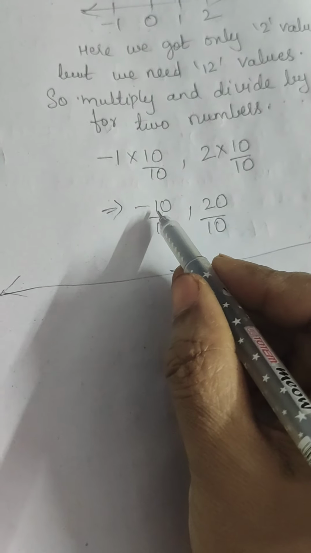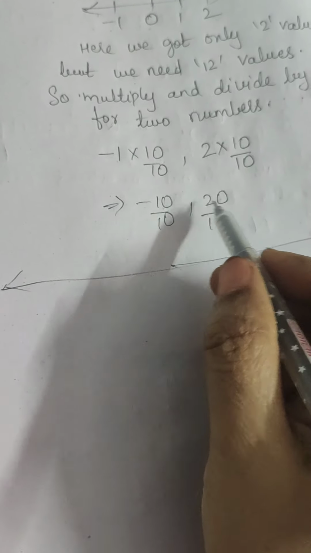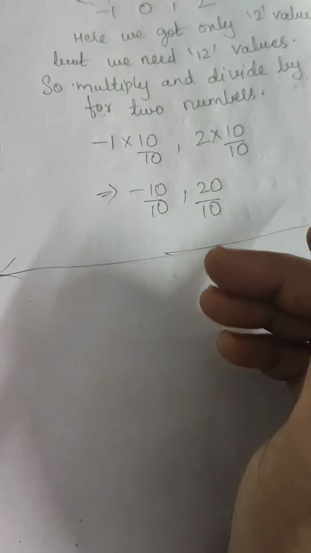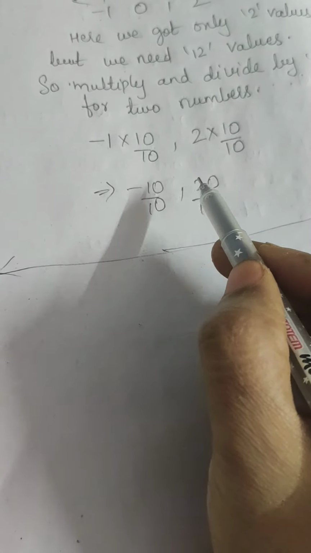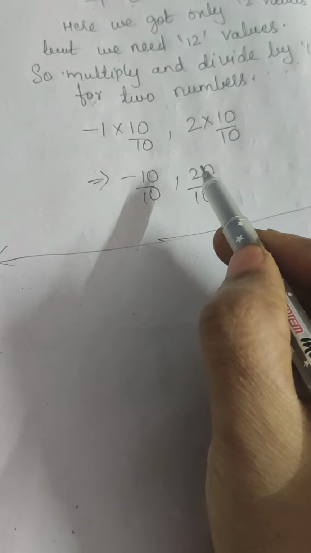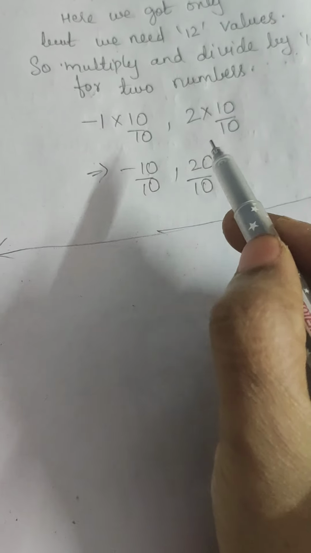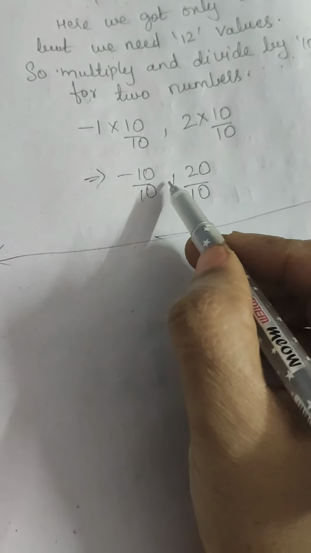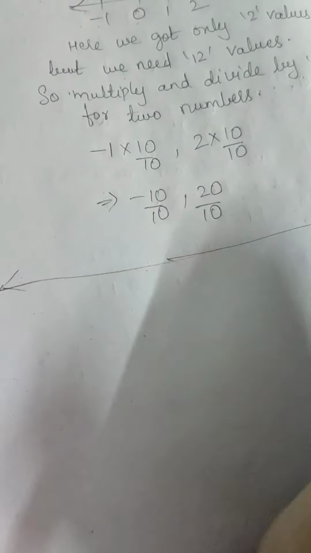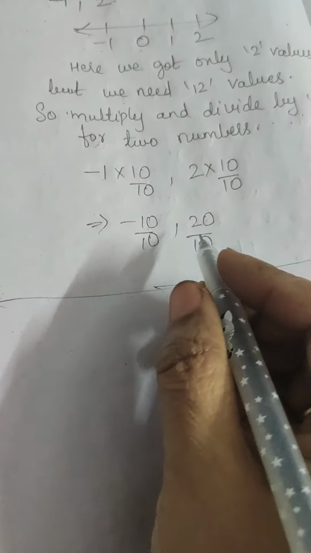From -10 to 20, how many values can we get? We get many values. -10 means -9, -8, -7, -6, -5, -4, -3, -2, -1, 0, and from 1 to 20 again we are having 20 numbers, and here 10 numbers. We get nearly 30 values. But we need only 12 values. We can take any 12 values between these numbers.